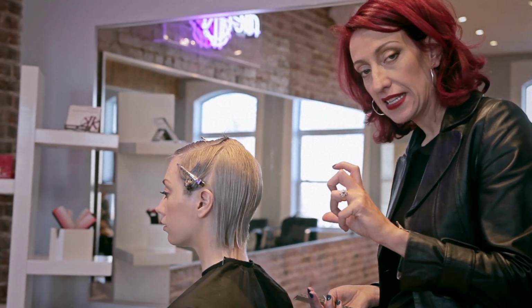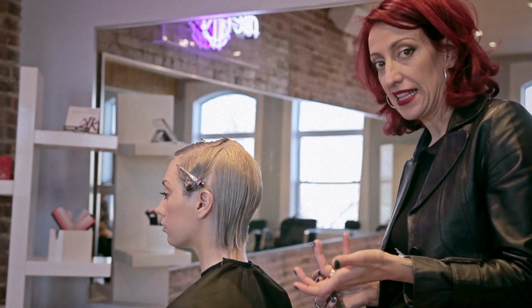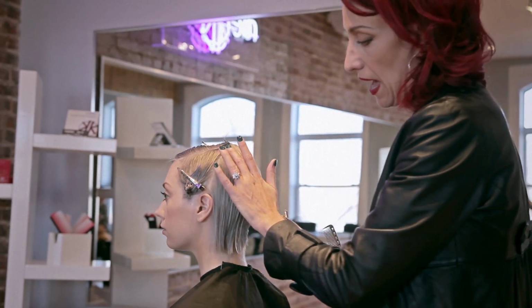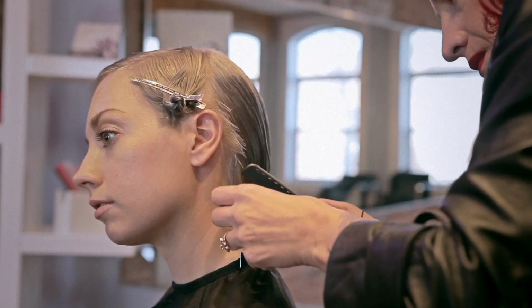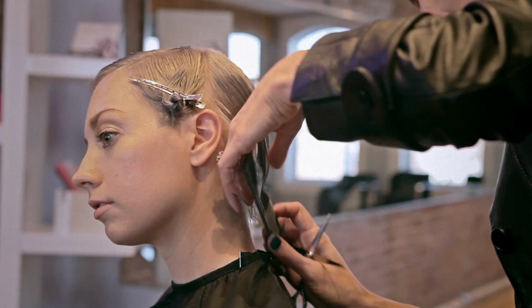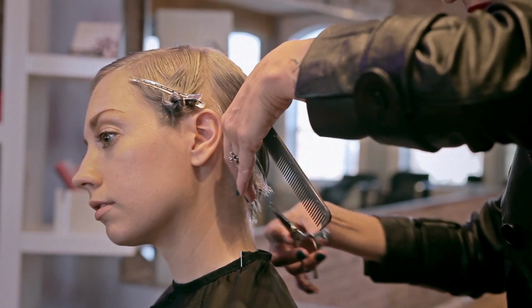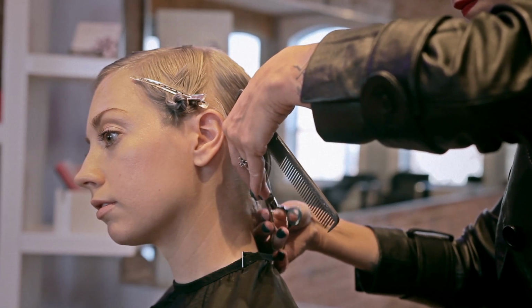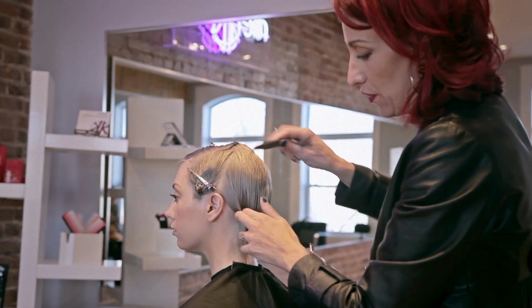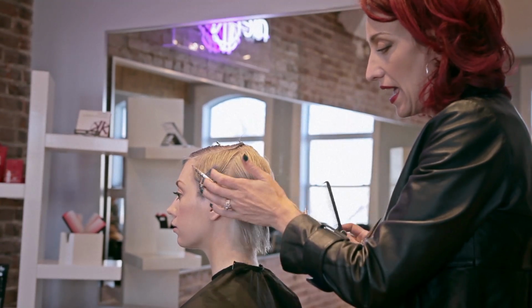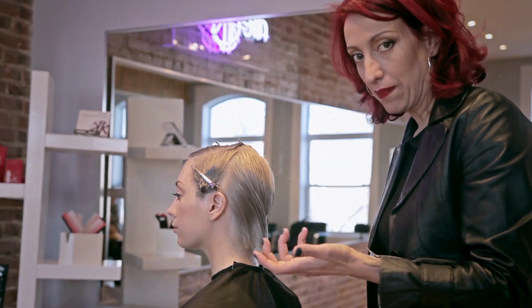But because this is a contemporary version and a slightly adapted version, I sectioned off the front, and now I'm going to start directly behind the ear and work the back compartment only, exactly in the same manner, but I'm going to bypass that front. So now the question is, how do I get the same length and get my balance right? Basically by gauging.